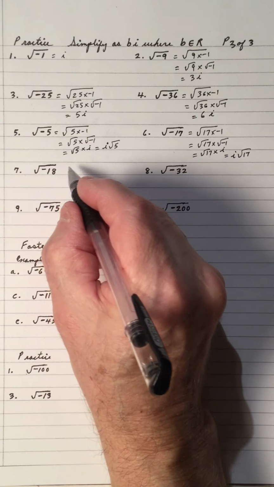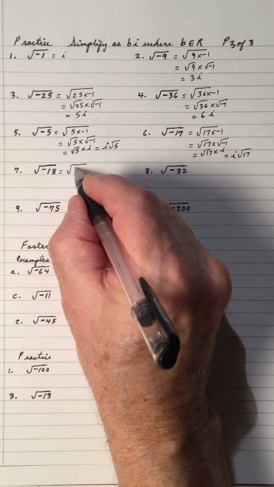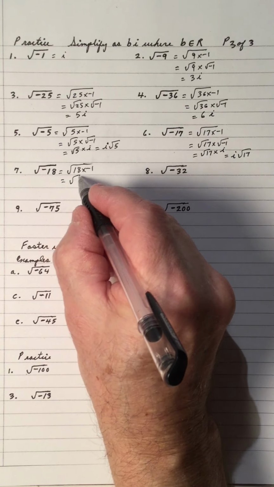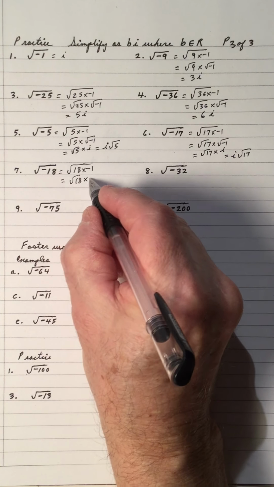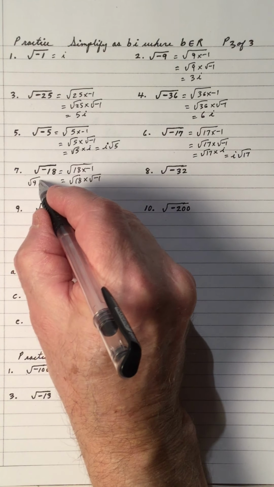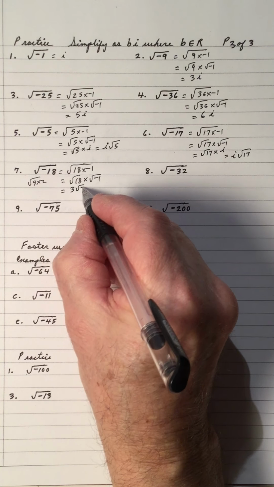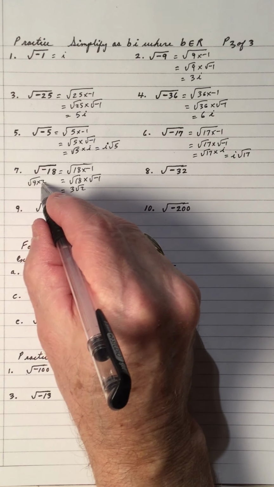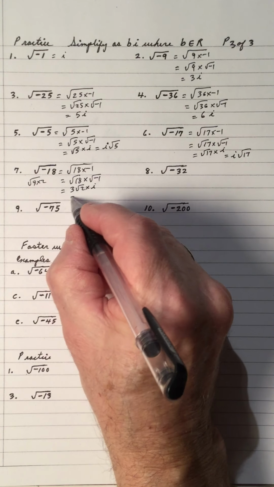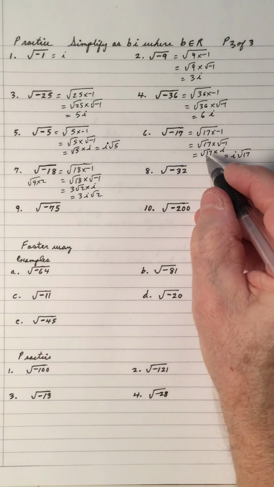Square root of negative 18 is the square root of 18 times negative 1. That's the square root of 18 times the square root of negative 1. The square root of 18 is 9 times 2, so the square root of 18 is 3 root 2. The square root of negative 1 is i, so that gives me 3i root 2.